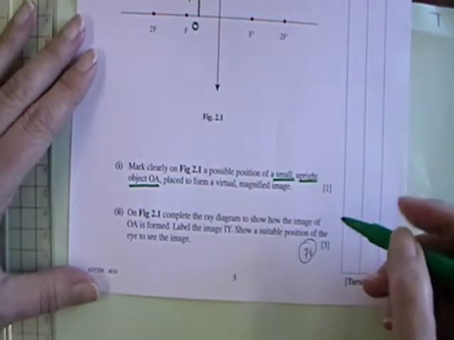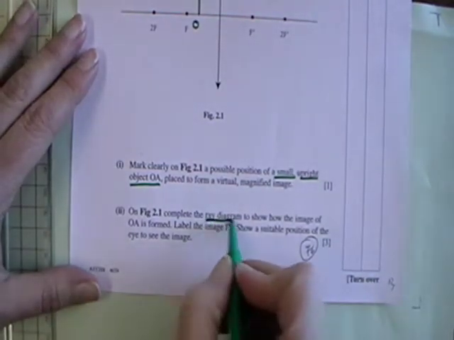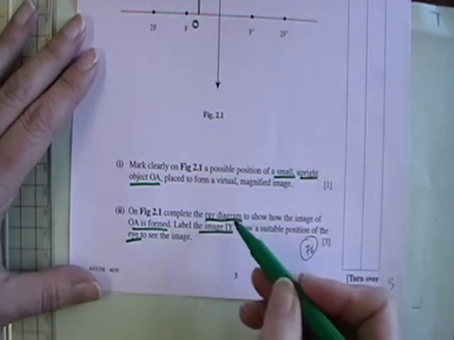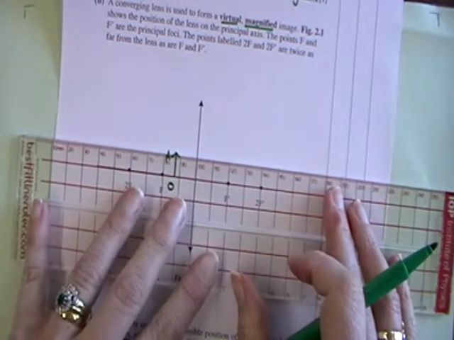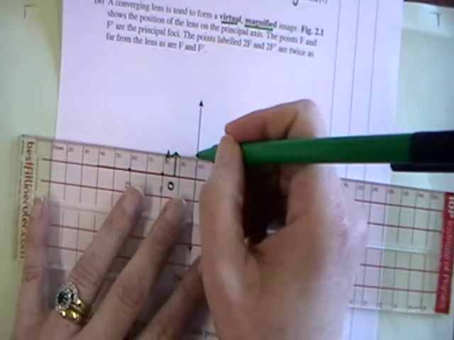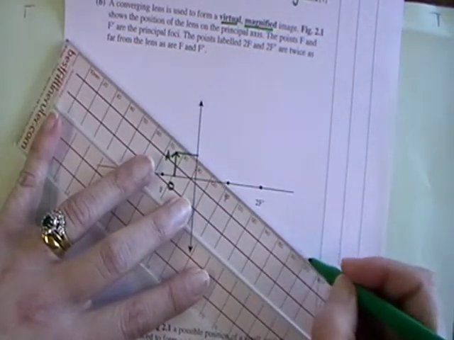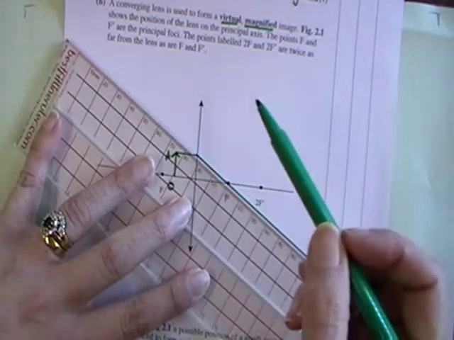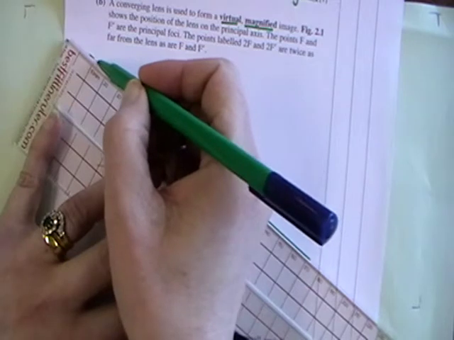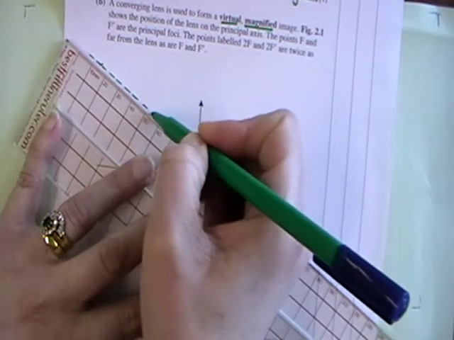Now for part 2, on figure 2.1 again, complete the ray diagram to show how the image of OA is formed. We need to label it IY and show a suitable position of the eye. So we have a ray diagram, label correctly, and identify the position of the eye. Okay, we always draw at least 2 rays, and if we draw one parallel to the principal axis, it converges through the principal focus. And we know we're going to have a magnified virtual image, so we can continue this as a dotted line behind the lens.